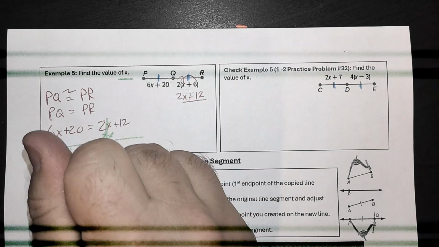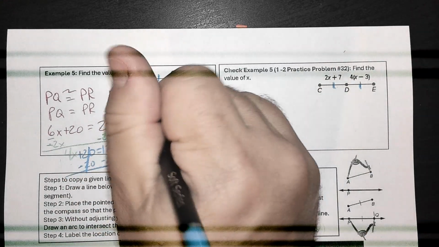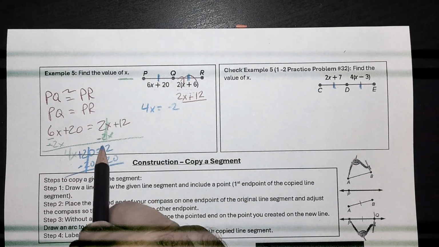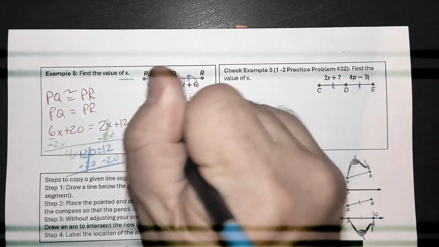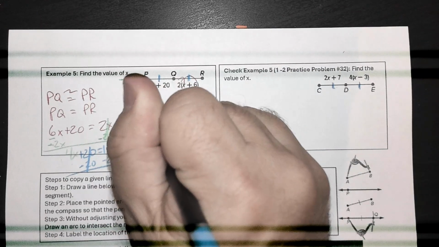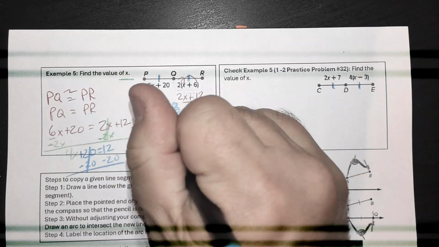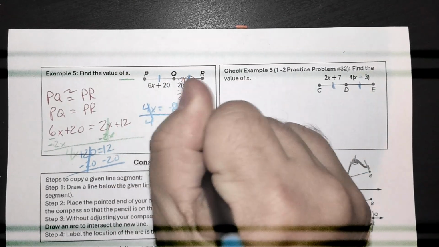These cancel. We end up with 4x equals, 12 minus 20, that's going to be negative 8. I forgot to do the math. Then we divide both sides by 4. And x equals negative 2.